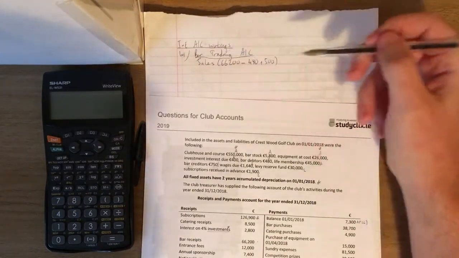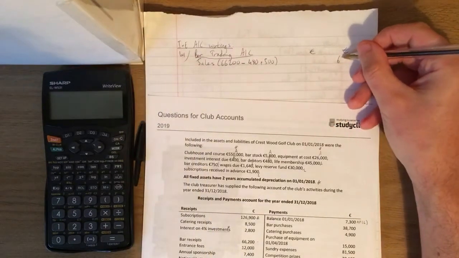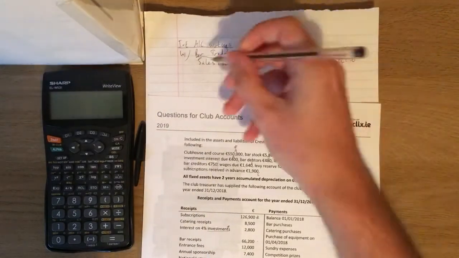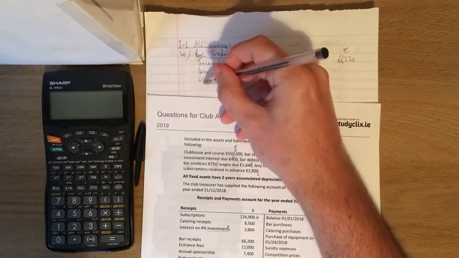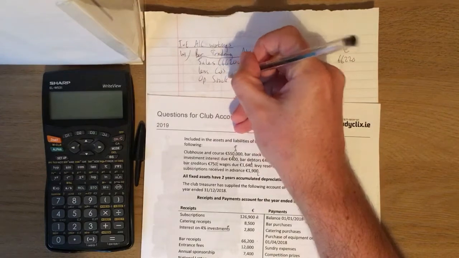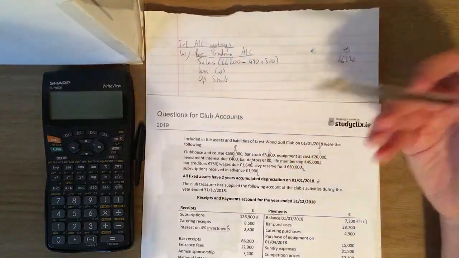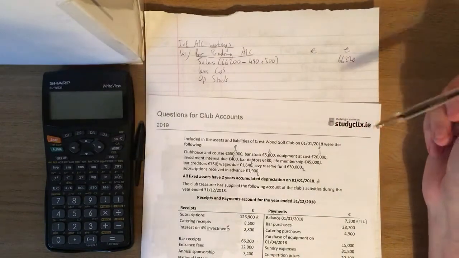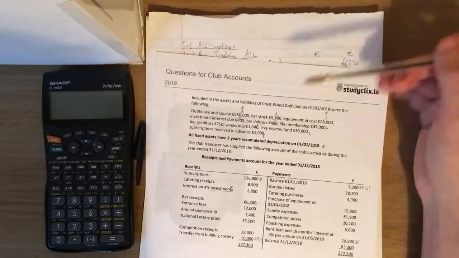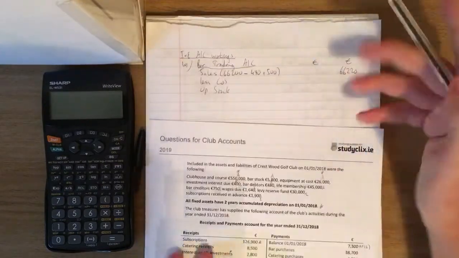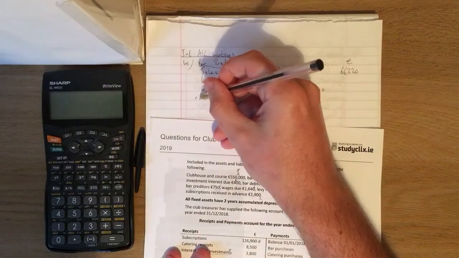So 66,200, take away the 480 plus the 500 is 66,220, less the cost of sales, so that's going to be opening stock. I can abbreviate here because I'm not actually asked to prepare this. So my opening stock, 1st of January bar stock, 5,800, there it is, plus purchases.